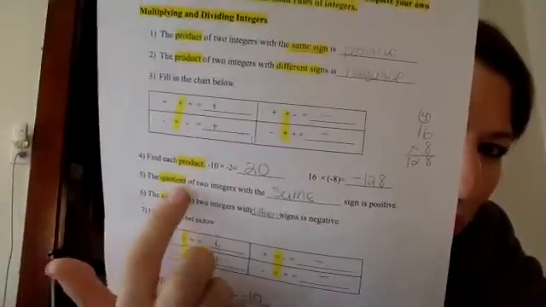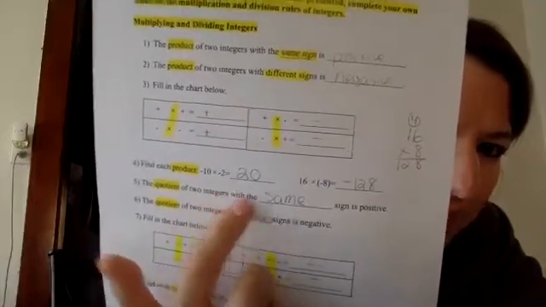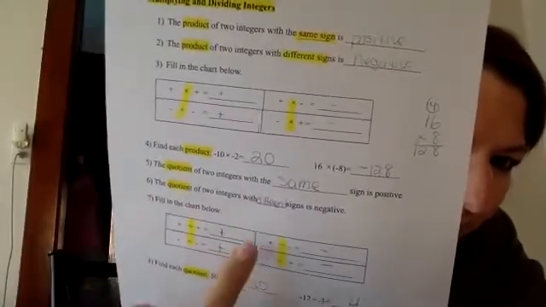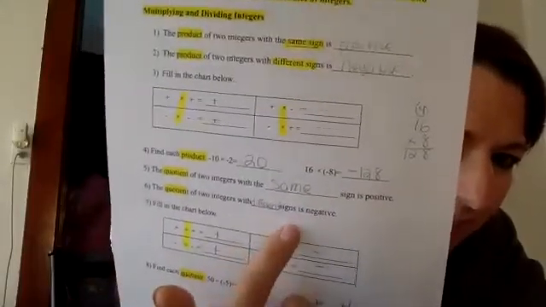So when you're multiplying and dividing, it's the same exact rules. The quotient of two integers with the same sign is positive. When they have different signs, it is negative.